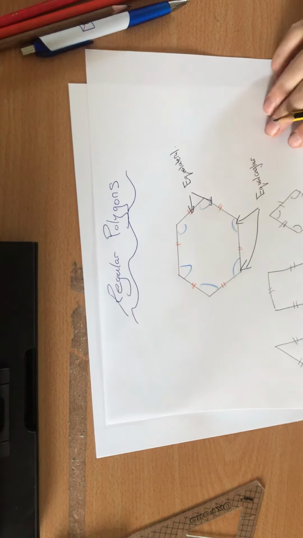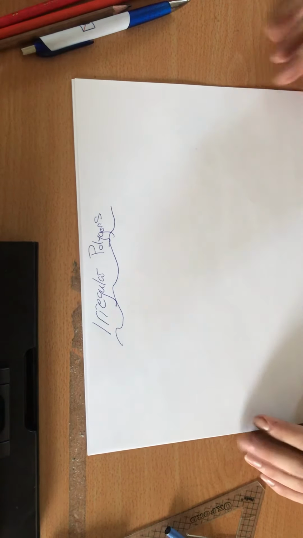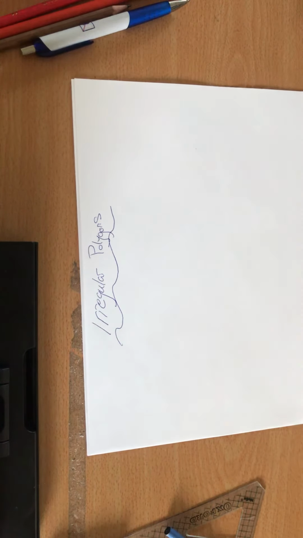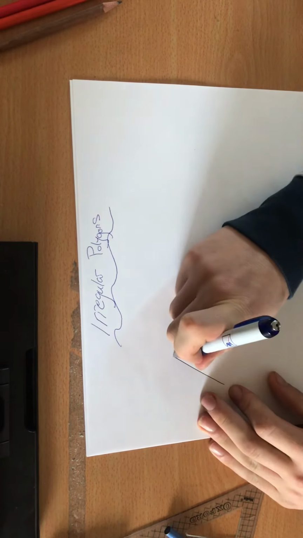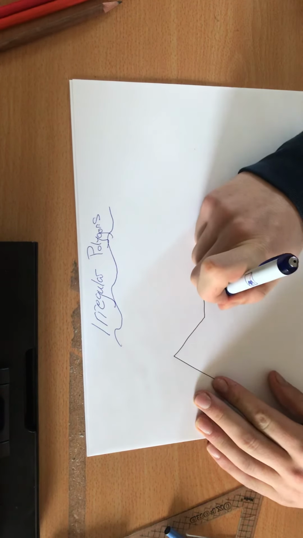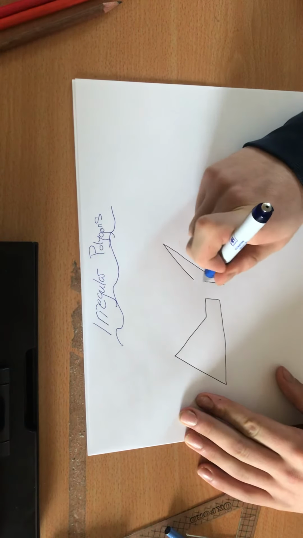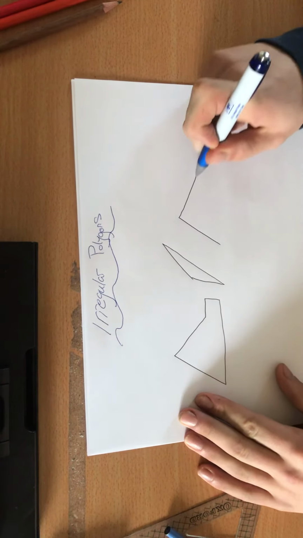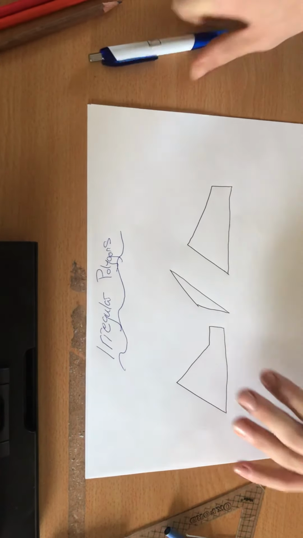So, moving on to irregular polygons. Irregular polygons are polygons whose sides and angles aren't equal. Basically, it's just the opposite of regular polygons. If I was to draw out these shapes, you can obviously see that their angles and their sides are not equal.